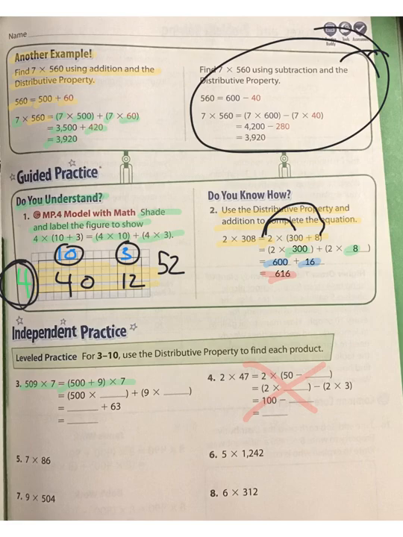We are going to multiply the 7 by 500 and then the 7 times 9. 500 times 7 is 3,500. Plus it gives you 63. And 3,500 plus 63 is 3,563.